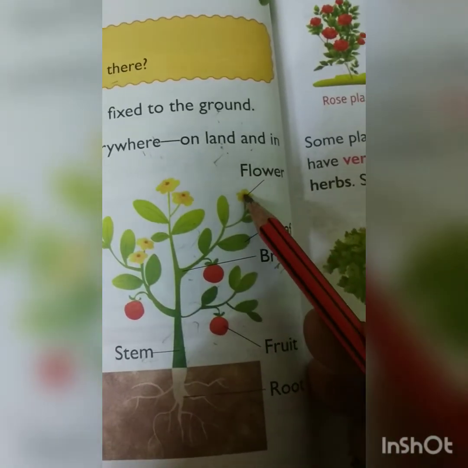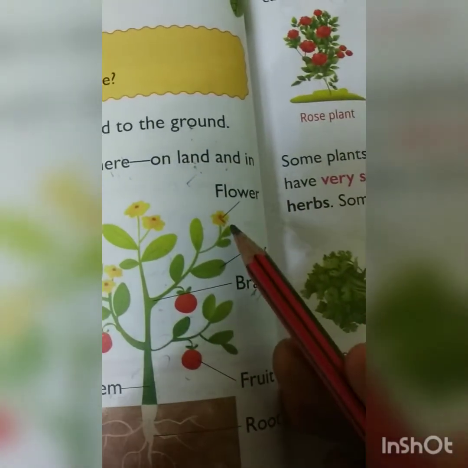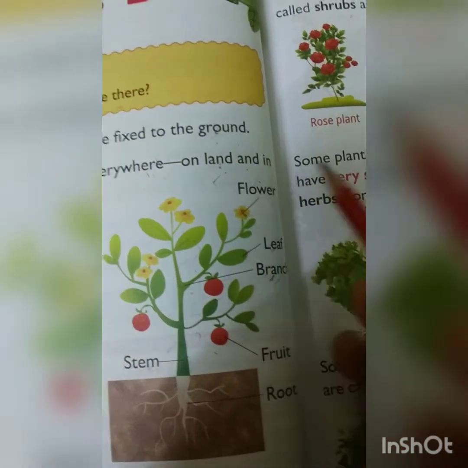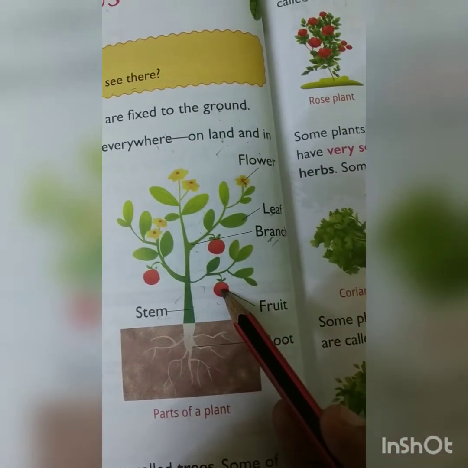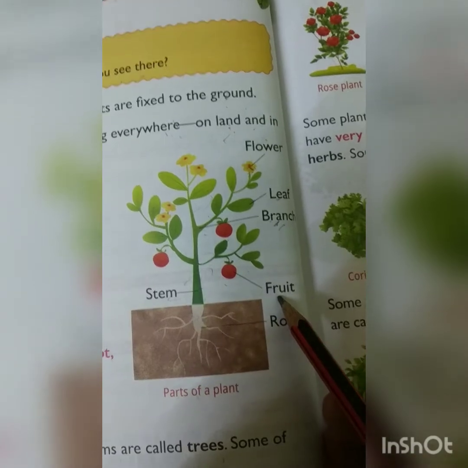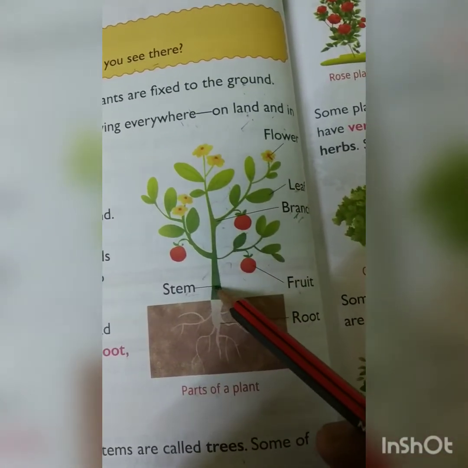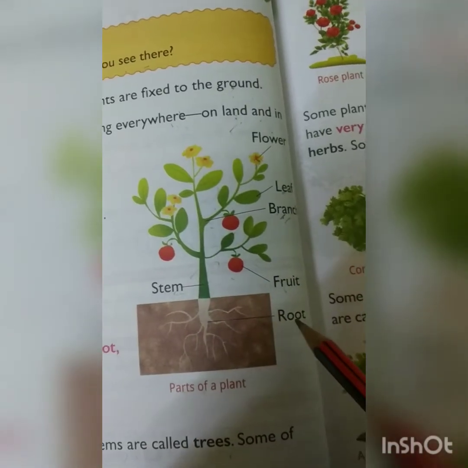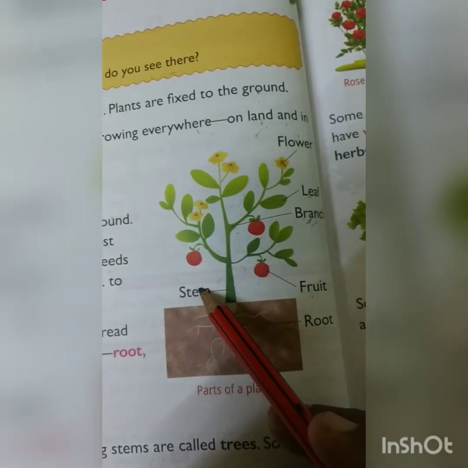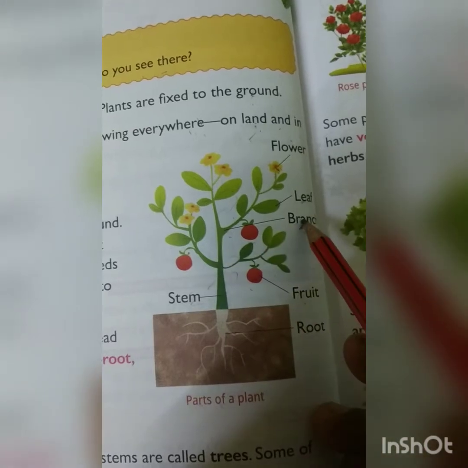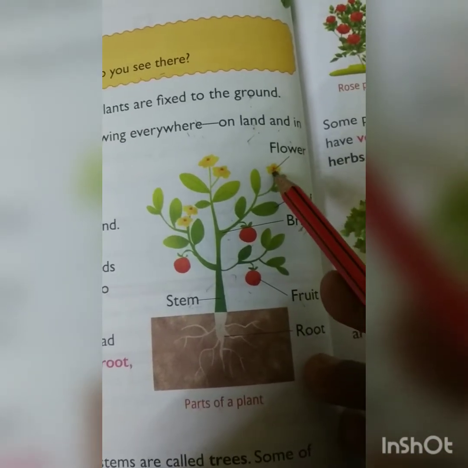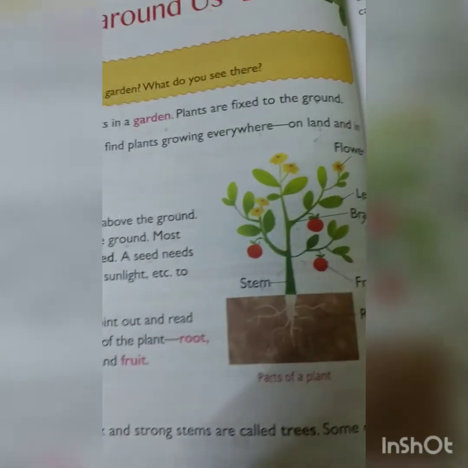Now here we see a yellow colored flower. It is called a flower. And here we see some fruits. It is a fruit. So these are the parts of the plant: roots, stem, branch, leaf, flower, then comes the fruit. Okay, children.